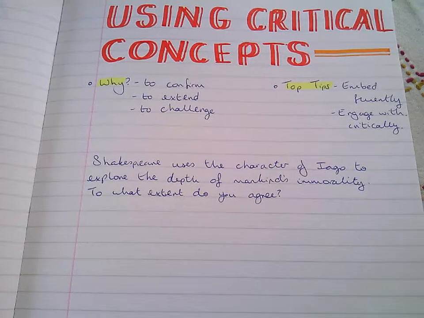So, for example, you might think about the critic we're going to talk about today, S.T. Coleridge, who wrote a very interesting essay about Othello. And one of the differences between studying English literature for GCSE and for A-level is that you start to go on a journey towards engaging with these critics. At GCSE, your teacher will have studied the work of these critics and will have digested them and will have presented them to you in lessons, but you might not actually be aware that they've done that.